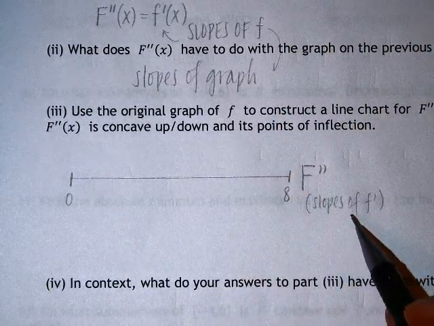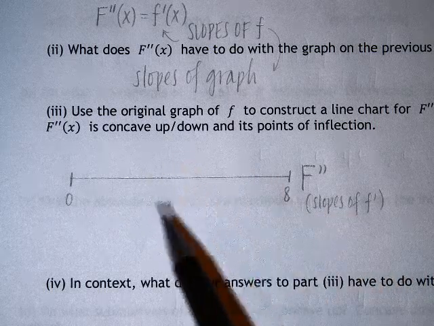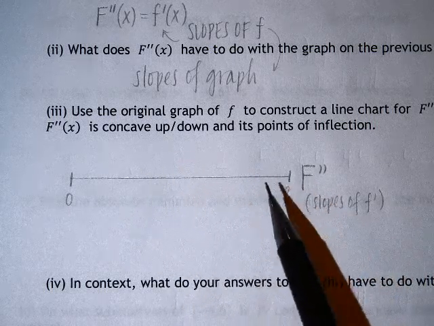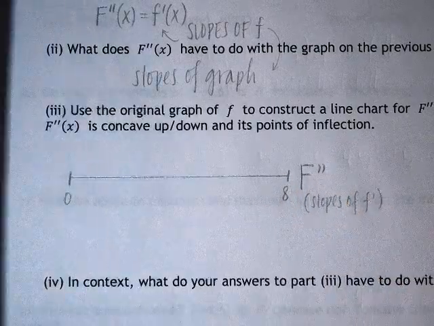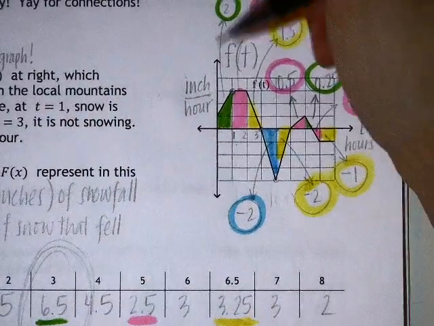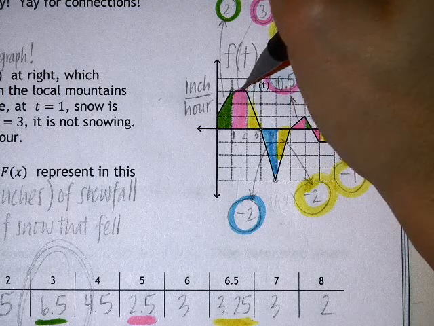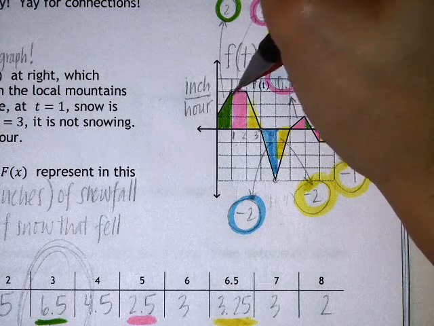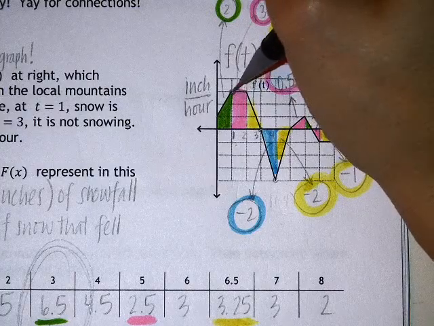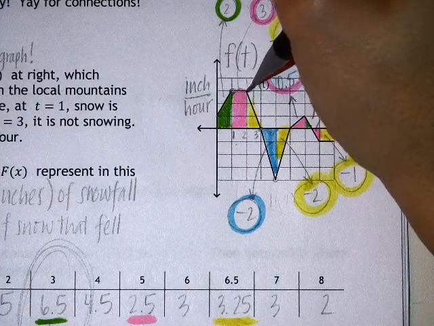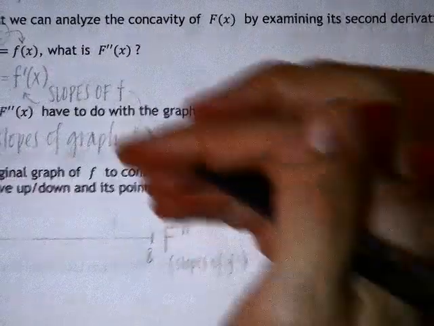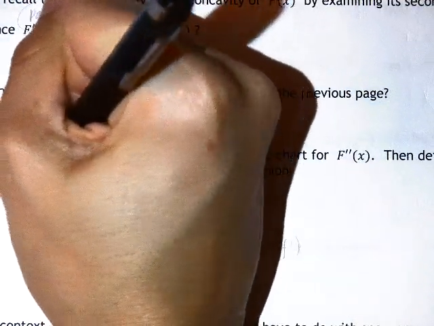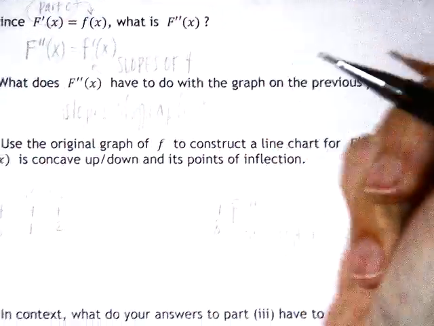So remember, I'm looking for slopes. So usually I start my line chart with zeros. That means I'm looking back at my picture and I'm looking for 0 slopes. Let's look at the picture. Where do we see 0 slopes? Well, we see a slope from 1 to 2 that's flat. Flat slopes are 0 slopes. So from 1 to 2, everything looks completely flat. I'm going to put that on my line chart. From 1 to 2, all of those slopes look completely flat.